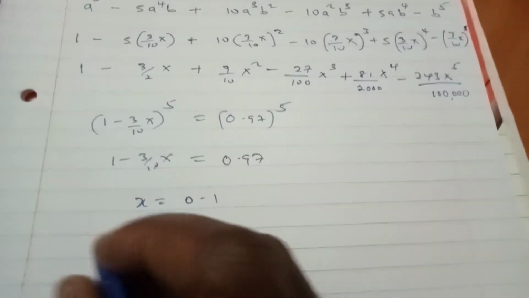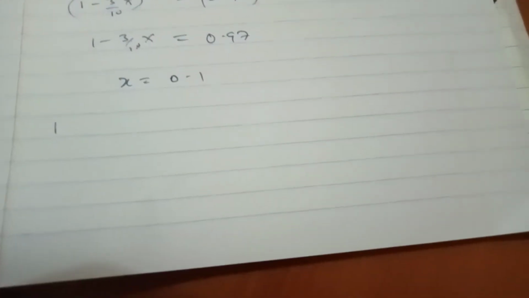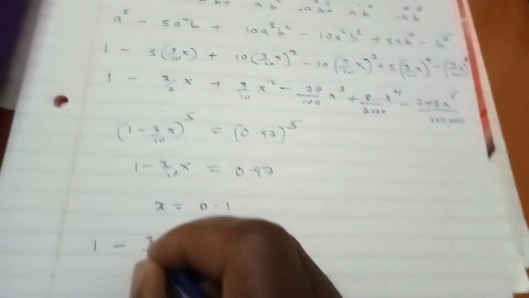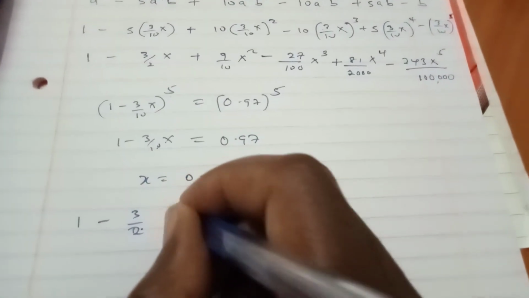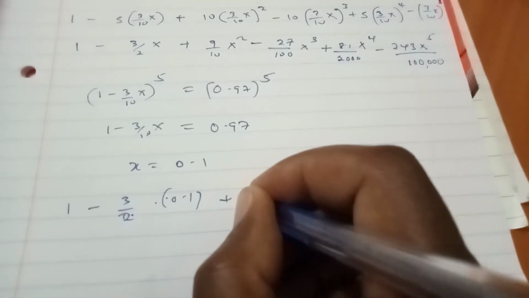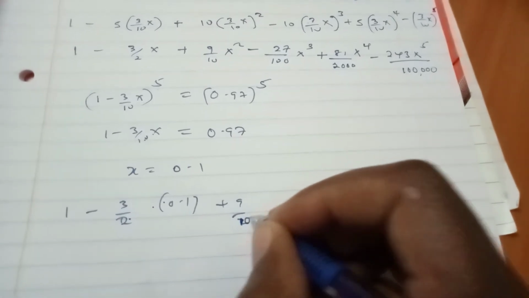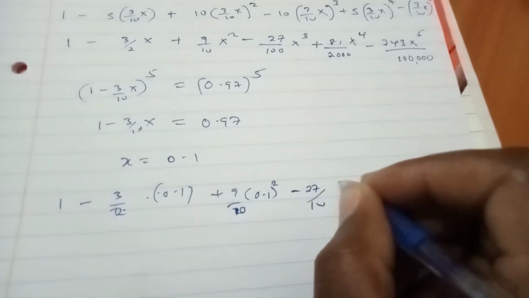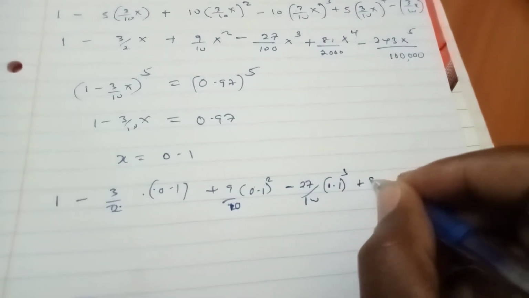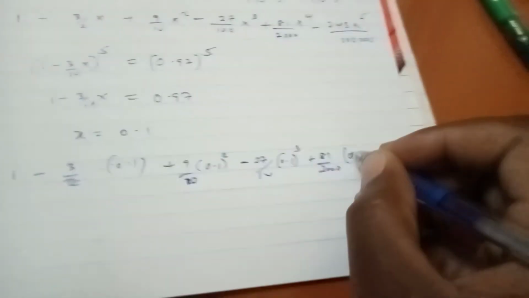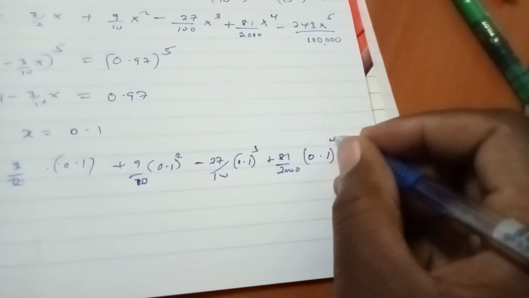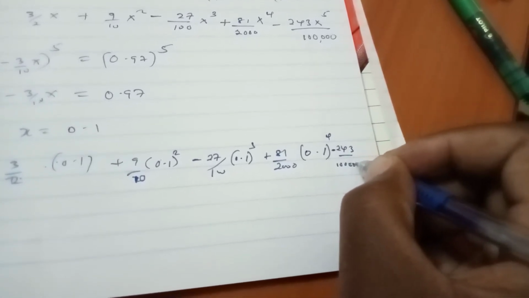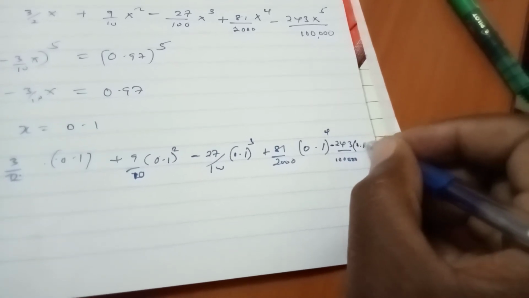So when you estimate, you have this 1 minus 3 out of 2 from our expansion here of 0.1, then plus 9 out of 10, 0.1 squared, then you put parentheses, minus 27 over 100, 0.1 cubed, plus 81 over 2000, 0.1 to the power of 4, and finally minus 243 over 100,000, then 0.1 to the 5th.